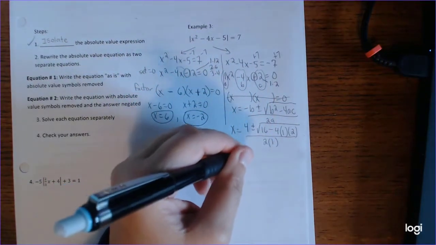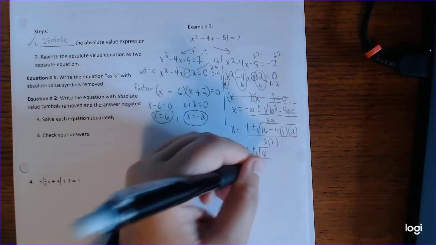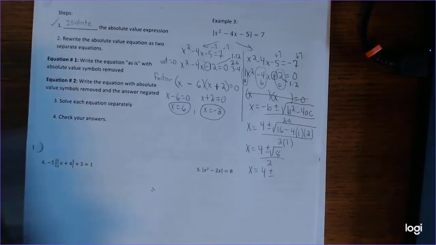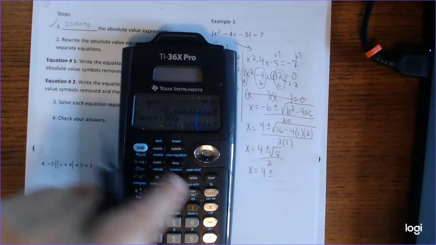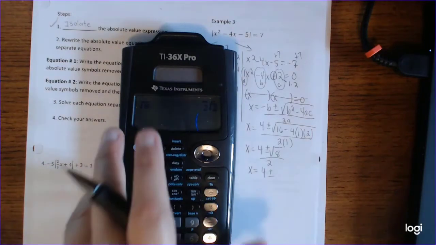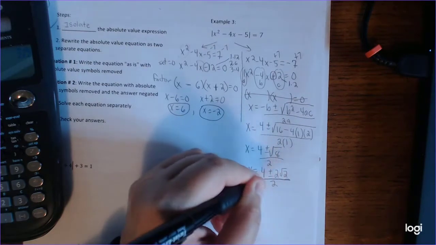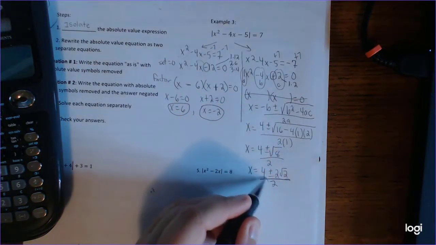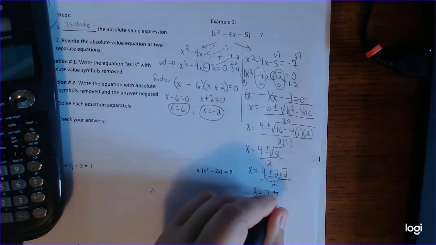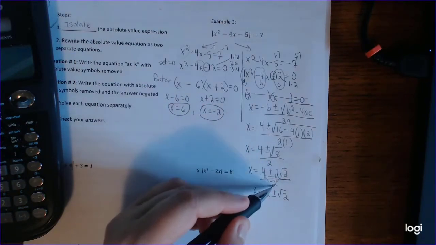So that gives me x equals 4 plus or minus 16 minus 8 is 8. Gives me 4 plus or minus square root of 8, but let me show you what else this calculator will do. It will simplify radicals for you. So square root of 8 simplifies to 2 root 2. Now this is a grouping symbol, so remember that this 2 belongs to both terms. So this simplifies to 2 plus or minus square root of 2, because 4 divided by 2 is 2. 2 root 2 divided by 2 is 1.